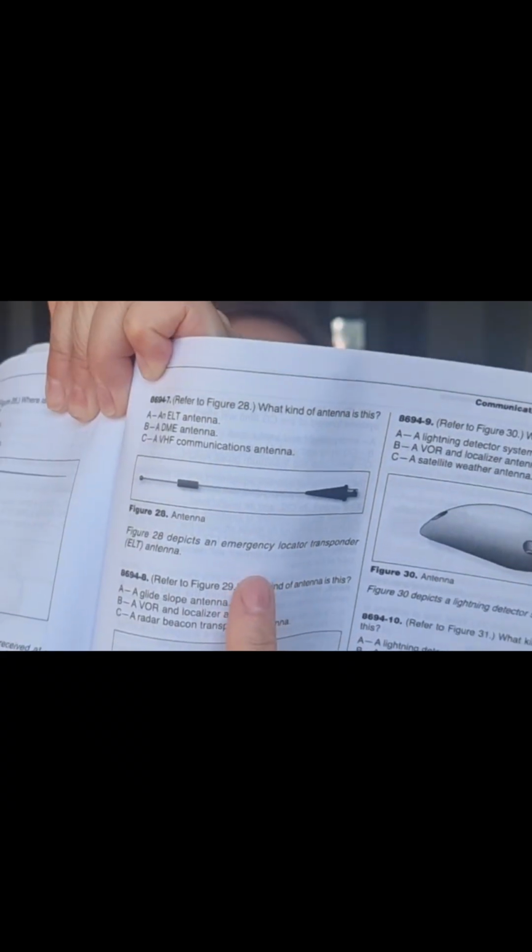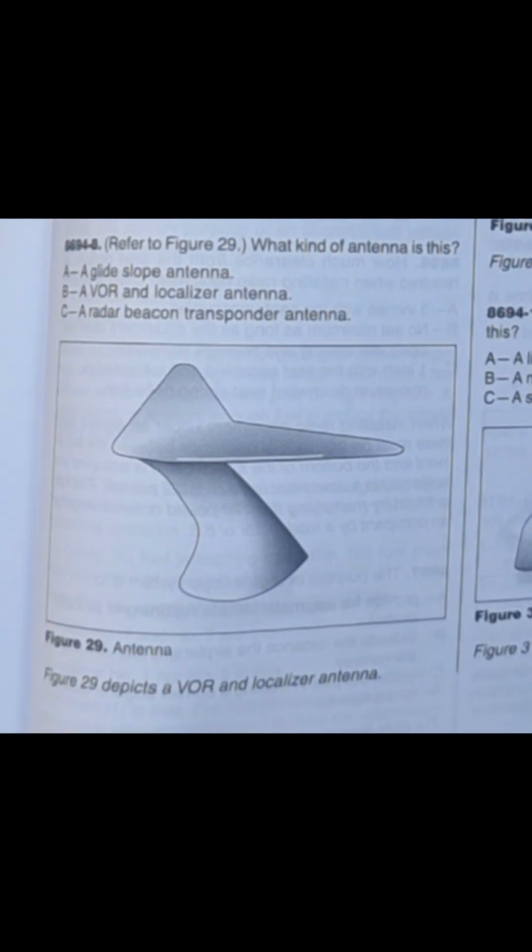What kind of antenna is this? This one's an ELT antenna. All right, and then this one is a VOR localizer. See how it has more surface area? Let me show you. So this one's navigation. It's a VOR navigation antenna. And then this one's different because it has more surface area and it's a localizer antenna. Okay.